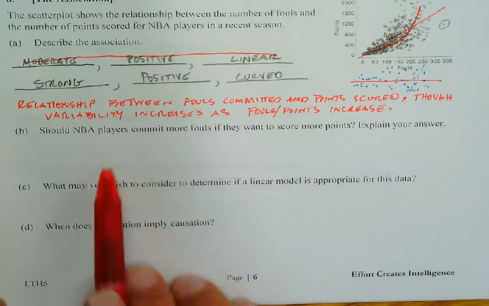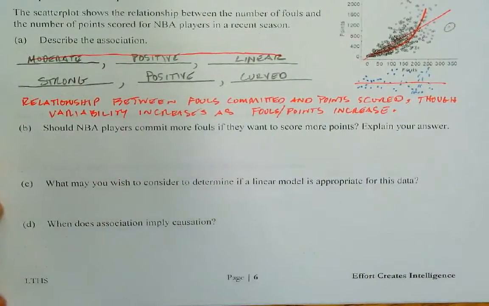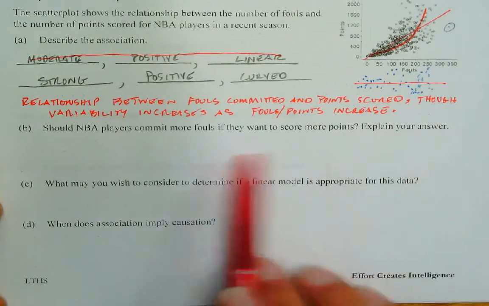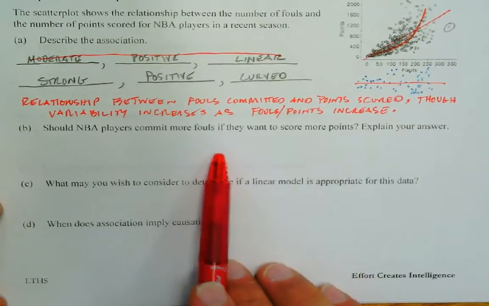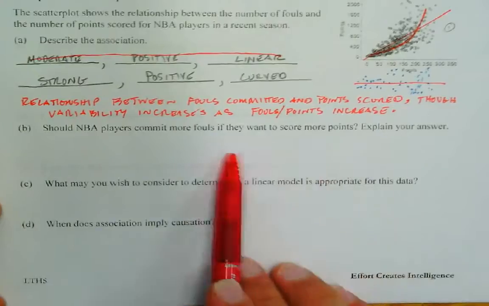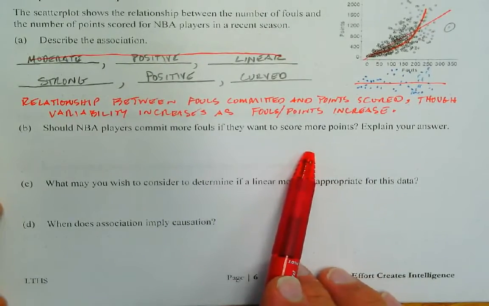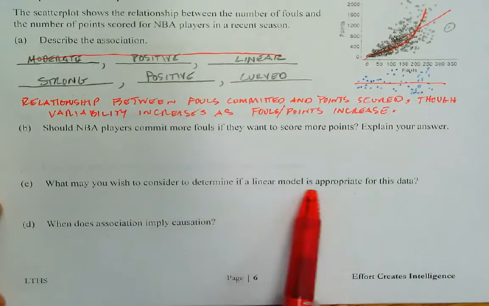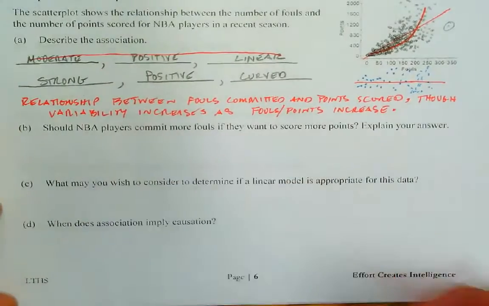Okay? So, should NBA players commit more fouls if they want to score more points? Explain your answer. I want to see what y'all come up with for this. What's the idea that's being asked here? And part C, what may you wish to consider to determine if a linear model is appropriate for this data?